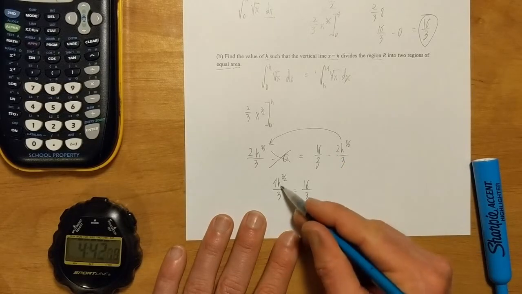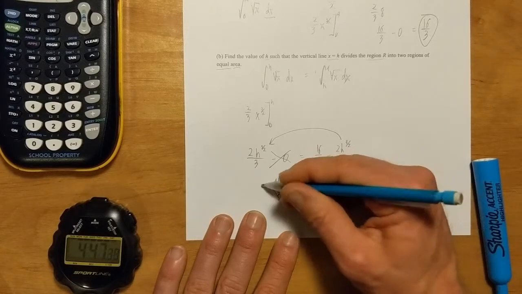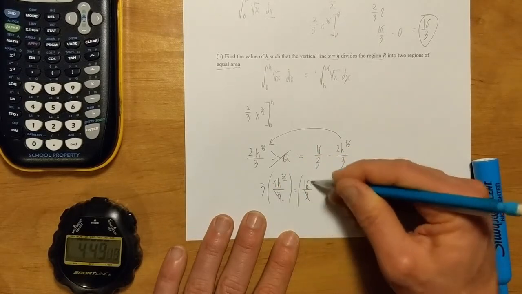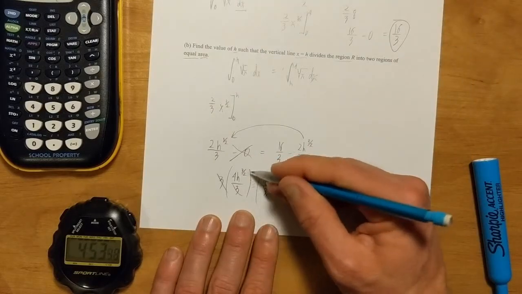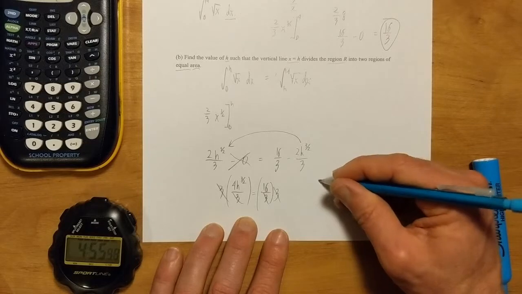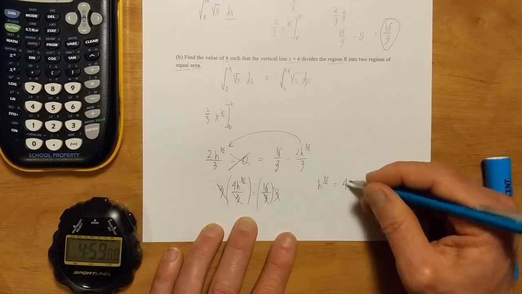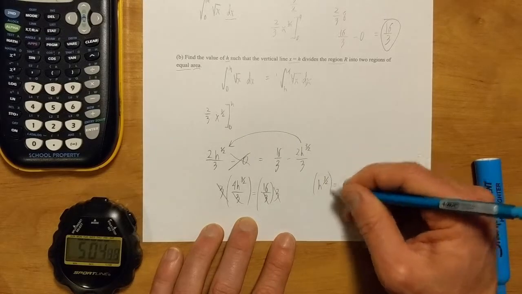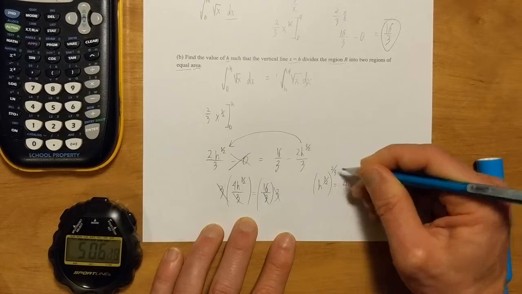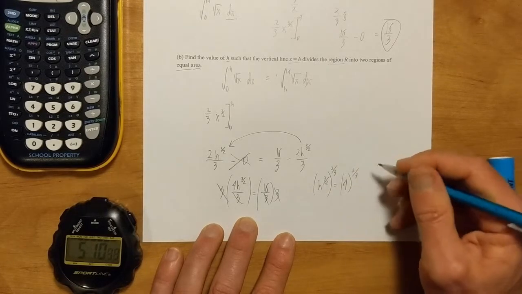Well, it stands to reason if this over 3 equals that over 3, then this equals that. We can just ignore the 3's, or if you prefer, multiply everything by 3 so it cancels out. We get 4h to the 3 halves equals 16, so h to the 3 halves equals 4. And to undo an exponent, you want to nest it and do the whole thing to the reciprocal exponent. So we're going to raise everything to the 2/3 power to cancel that out.